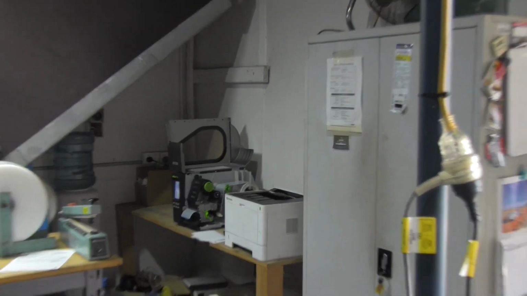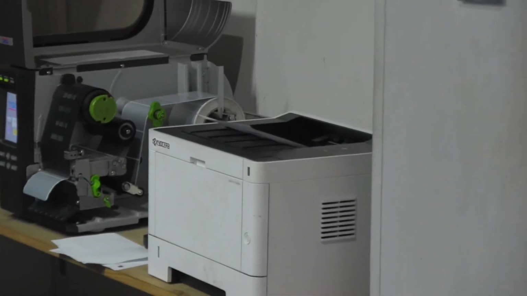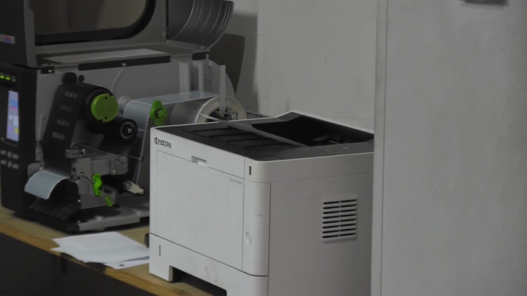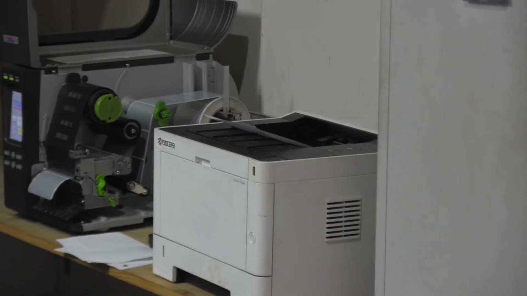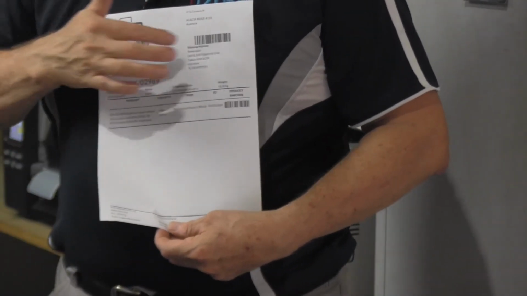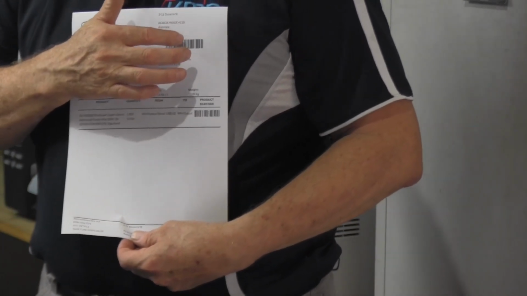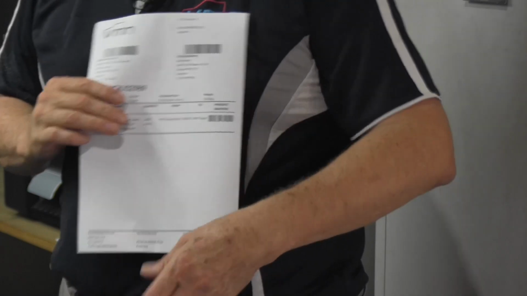So an order has been received, and the picking slip for it just printed out on the laser printer. So if I go and grab that, I'll bring it up a little bit closer so you can see it. There are 2 barcodes here. This is the picking operation, and this is the packing operation. So let's go and pick this product.